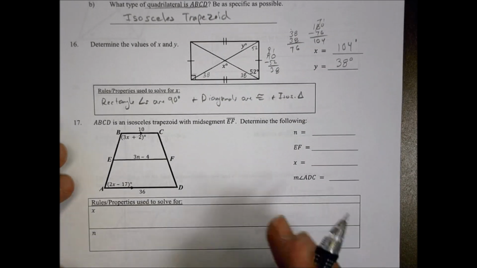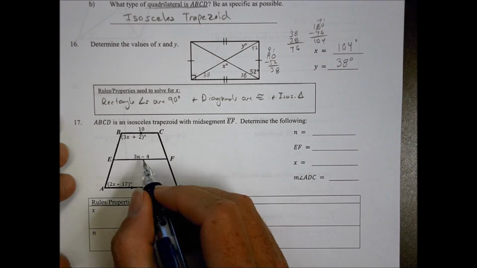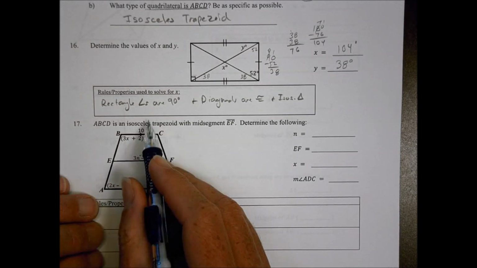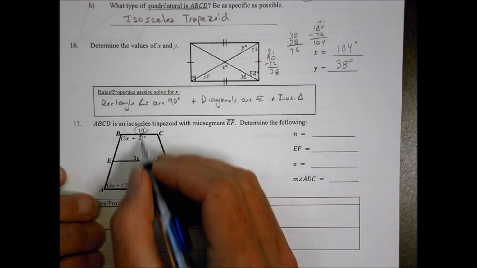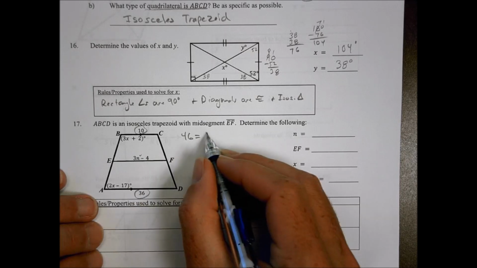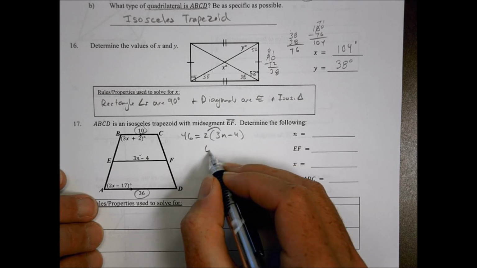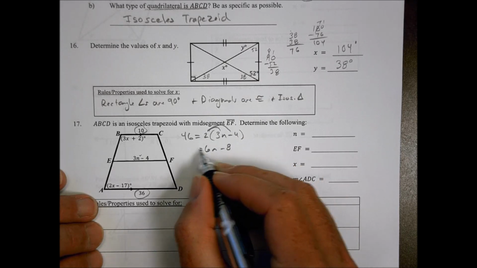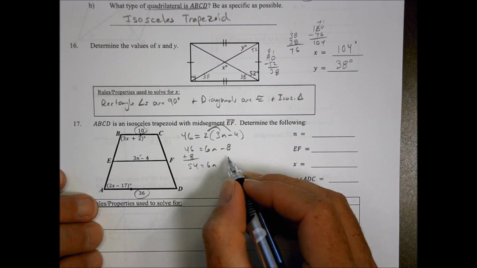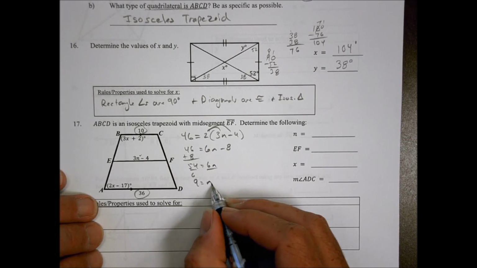Number 17. ABCD is an isosceles trapezoid with mid-segment EF. Determine the following. We have to find n, which is there. We have to find out what those are there as well. We have a degree, we have 10 and 36. So what do we know? We know that A plus B, so 10 plus 36, which is 46, is going to equal the mid-segment times 2. So 2 times 3n minus 4. So this becomes 6n minus 8 equals 46. We add 8 over here to end up with 54 equals 6n, and 54 divided by 6 is going to be 9, which is the value of n.